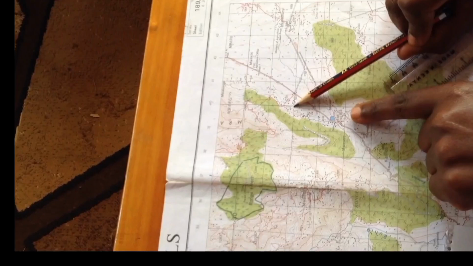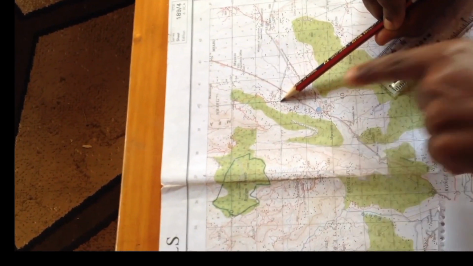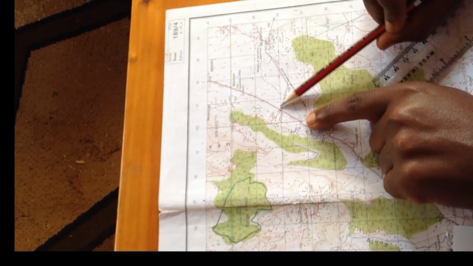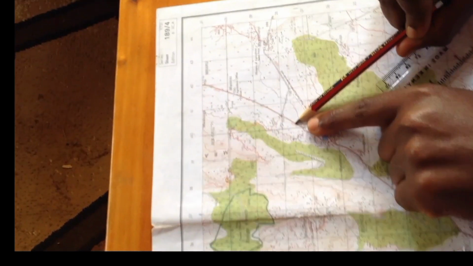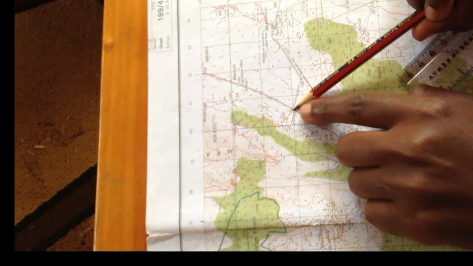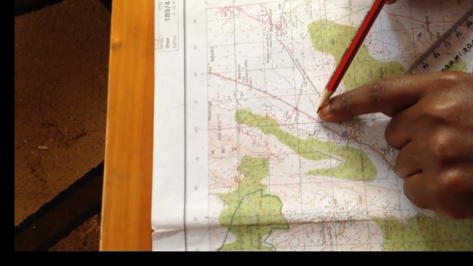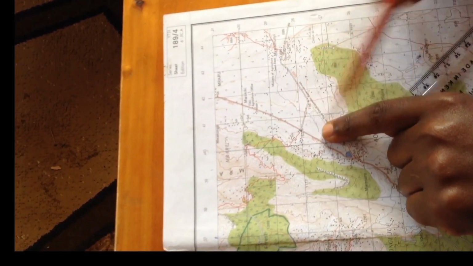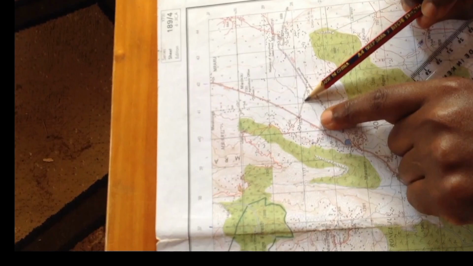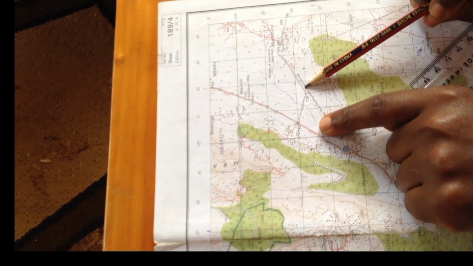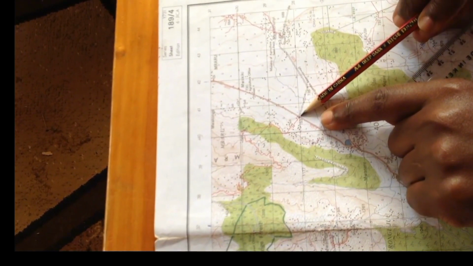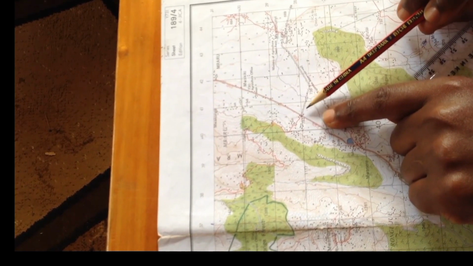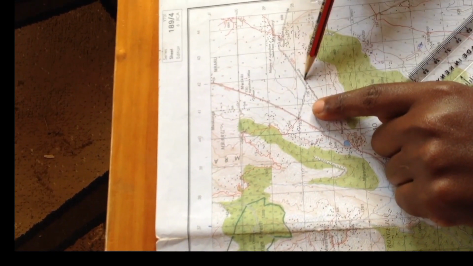Now we need to get the name of the road. We have been told it is D535, and here it is. But we have two of them: this one has a dark line, it has been colored, and this other one has not been colored. So we need to be specific. Which one have we been told? We have been told the dry weather road. In this case, this is the dry weather road.